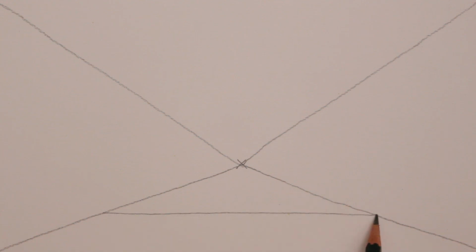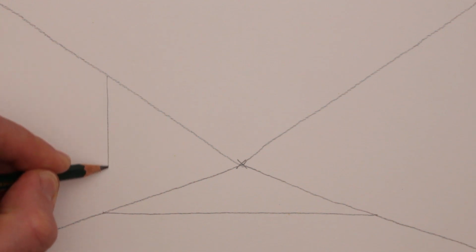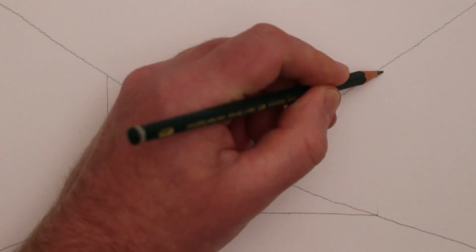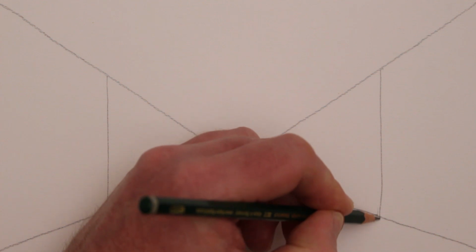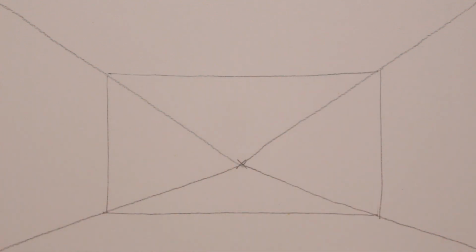Now draw a horizontal line between the 2 bottom diagonal lines, and then draw 3 more lines, 2 vertical and another horizontal line, to make this into a rectangle. This rectangle will be the back wall of the room that we're drawing.